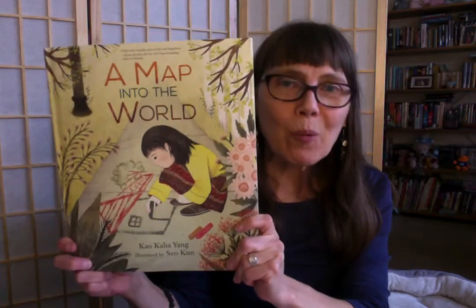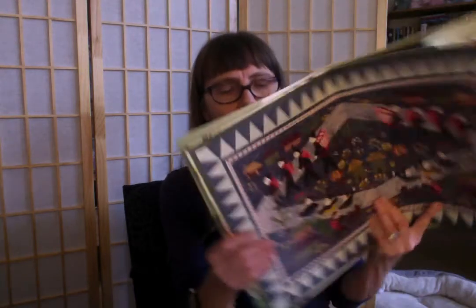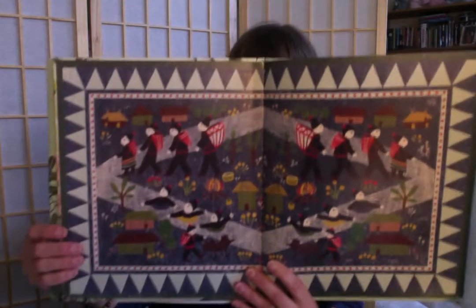The book that we are inspired by for our maps this month is this month's NEA Big Read book for Rock County. The one for children is called A Map into the World by Kao Kalia Yang. And this is a beautiful book with a great story. I'm not going to read it to you, but I'll give you a taste of it. This is a story about Bao Nadao. She is a Hmong American.